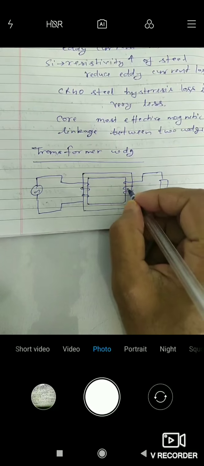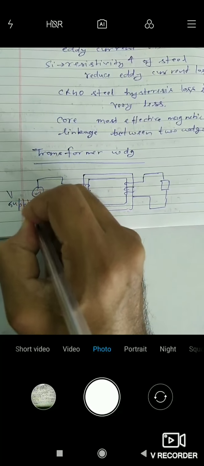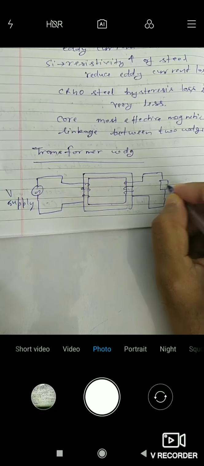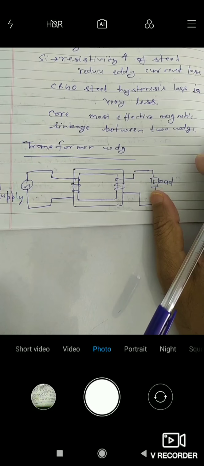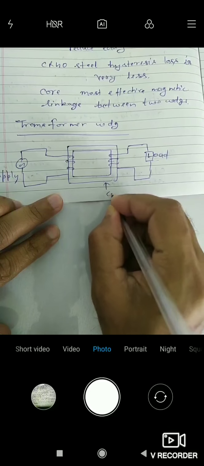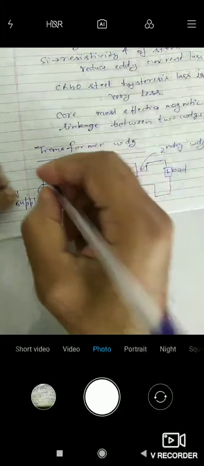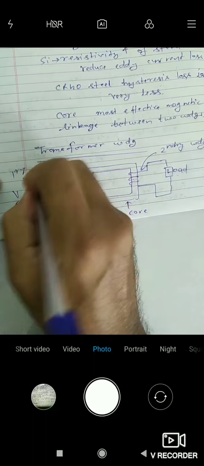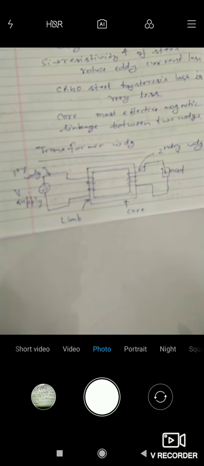The windings are made up of insulated copper or aluminum conductor. And these windings are, as I said, placed on limbs of the core. The winding which is connected to supply is known as primary winding, and the winding which is connected to load is known as secondary winding, right? So this is known as core, this is secondary winding, this is known as primary winding, and this portion is called as limb of core on which windings are placed.